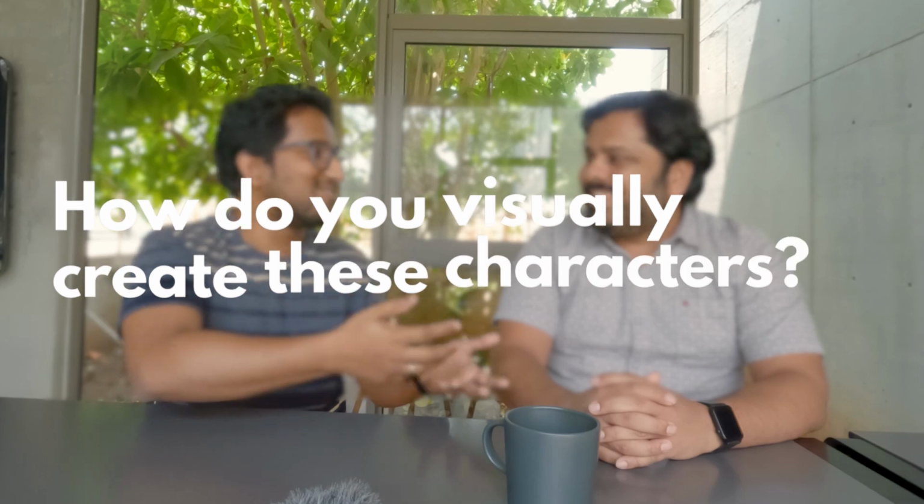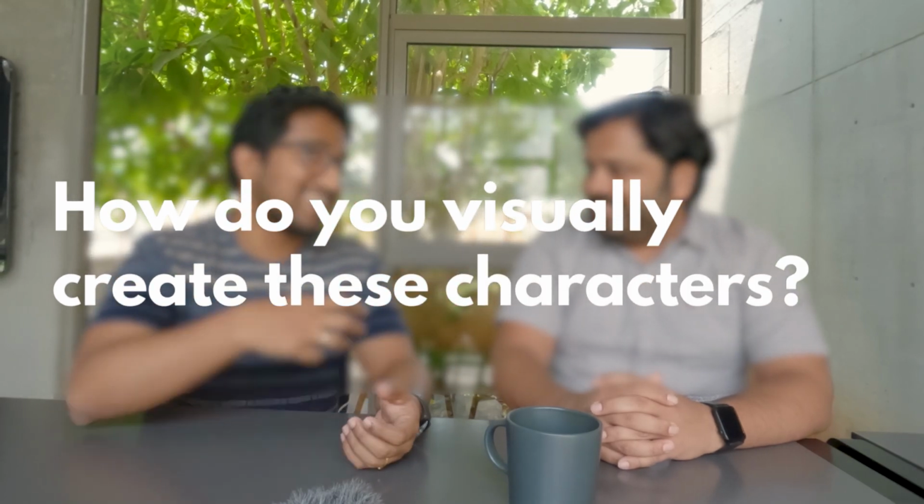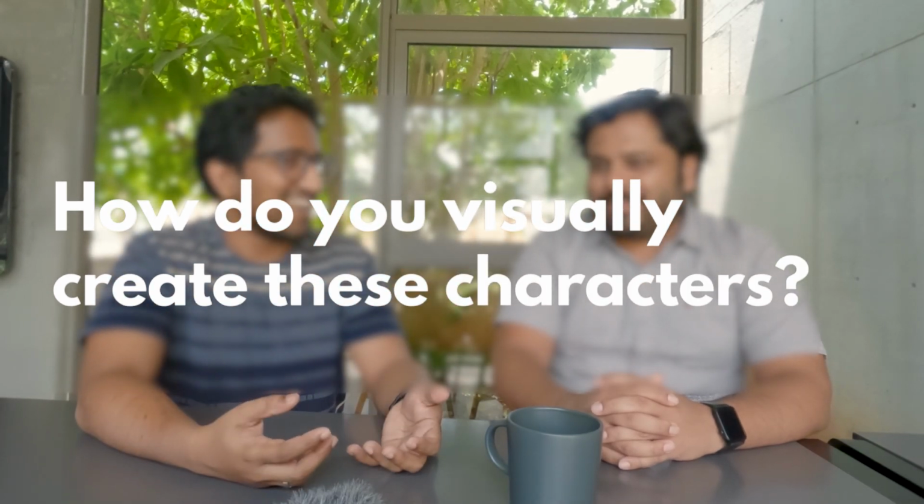This is the part where we get to from pen to pixel. So next we'll discuss briefly how, when we have built up this much about the character, do we pen them, or how do you create them visually and represent them as something every audience sees, right? Yes. So please do enlighten us about that.